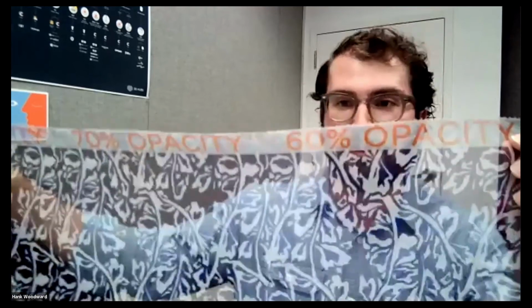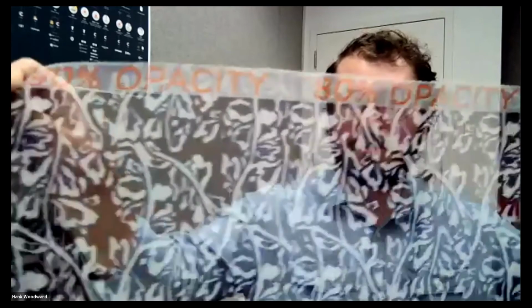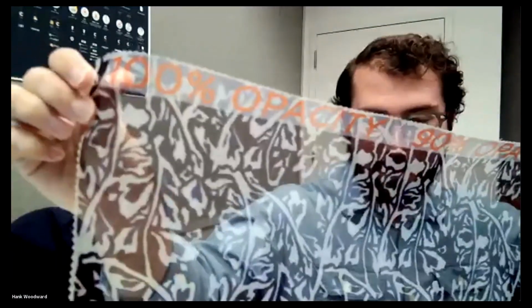So silk organza is our next fabric. I've got a lot of notes for this one. We've got this sample on the website as well, but we've done a whole bunch of different opacity runs of the same design over the length of this fabric.